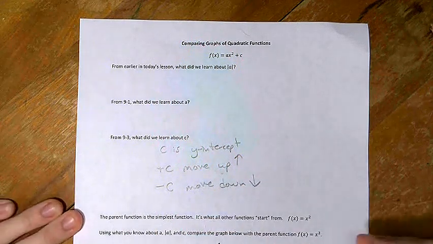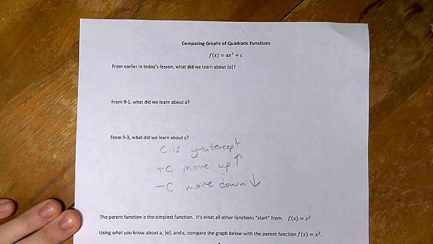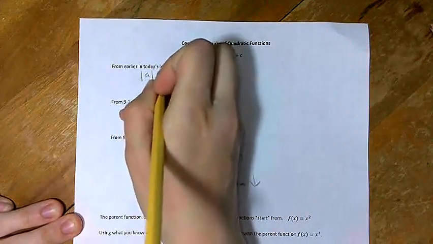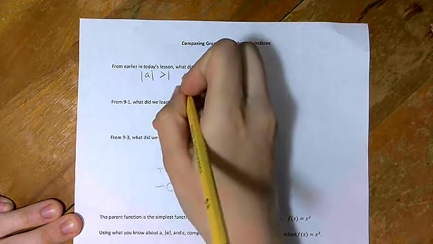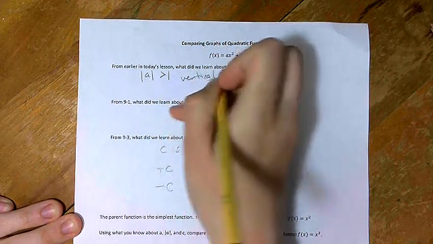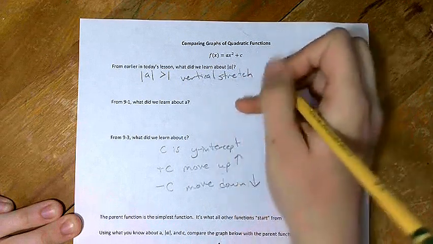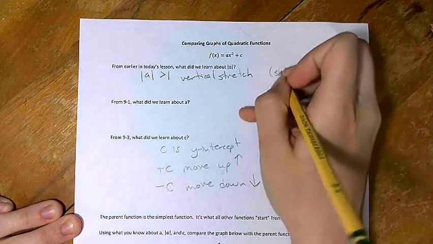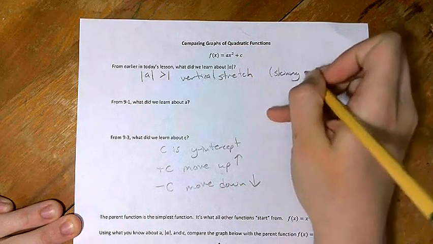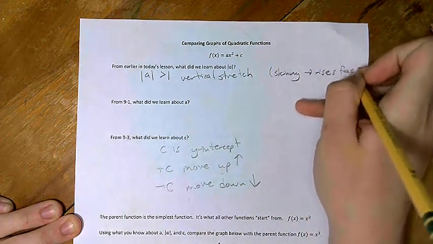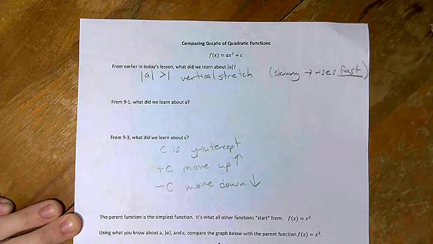Let's remind ourselves from yesterday, or from day one of these notes, right? From the other day, we had an absolute value of a. If it was bigger than 1, then that was a vertical stretch. So another way of saying that is that it was skinny or it was narrow. Another way of thinking about it is it rises fast, right?